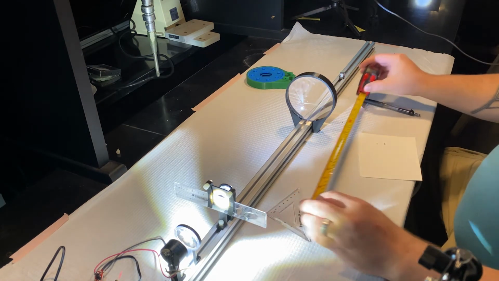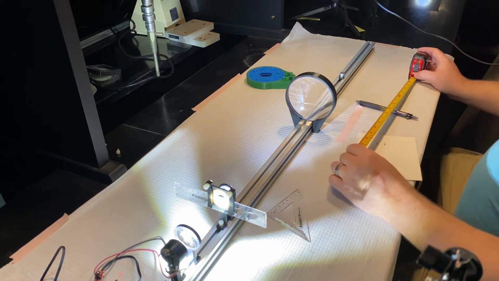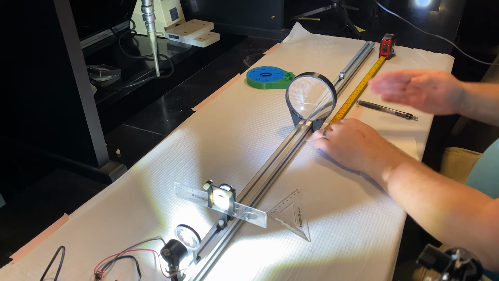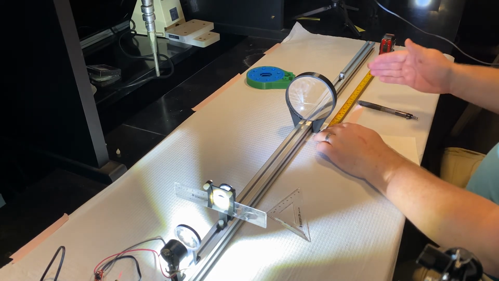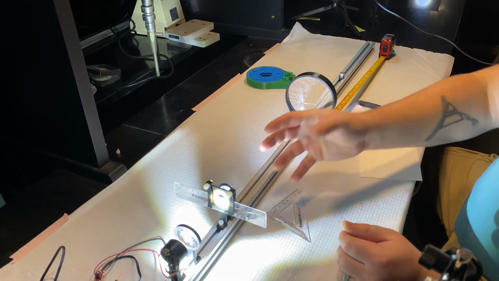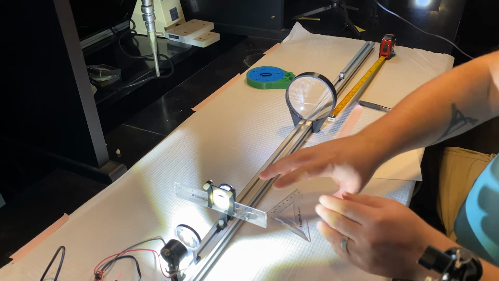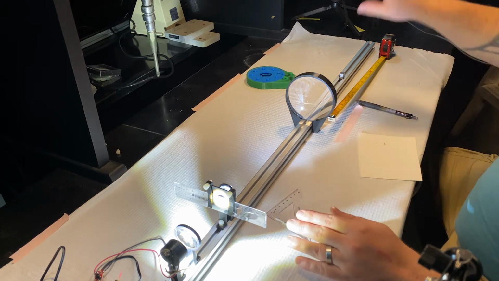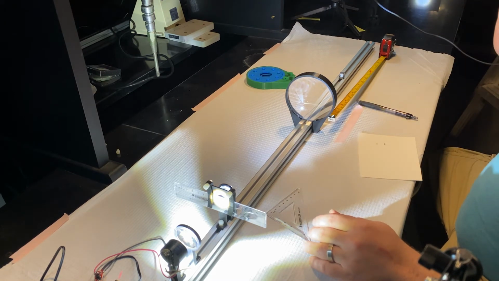Looks good to me. Now, the image that should be formed is going to be another focal length away from this lens, and that's because our objective lens should be collimating our light, i.e. forming an image of its sample at an infinite distance away.